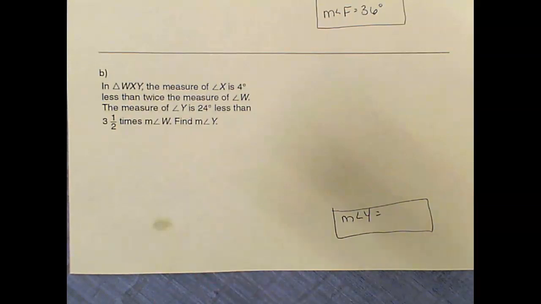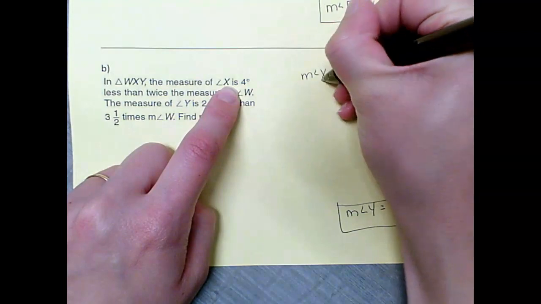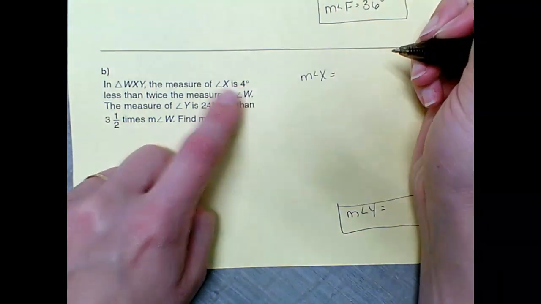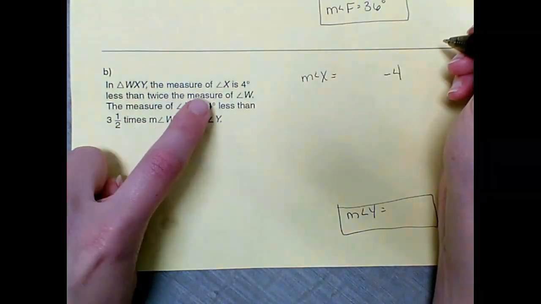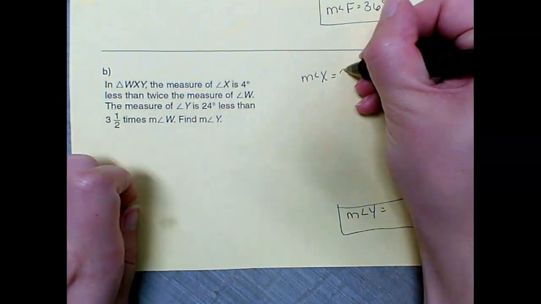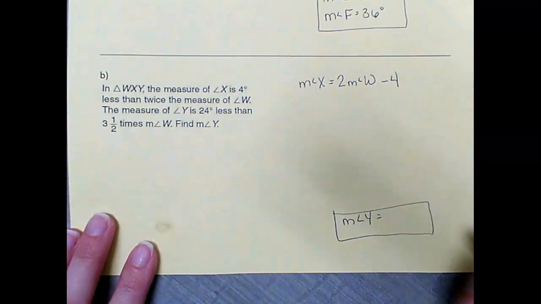Okay. So it looks very much like there is kind of a system of equations going on here. So I'm going to go ahead and create equations based on the sentences in my paragraph. So the measure of angle X is, and "is" means equals in math, 4 less than, that means minus 4 at the end, twice the measure of angle W. So twice the measure of angle W. So there's one equation.